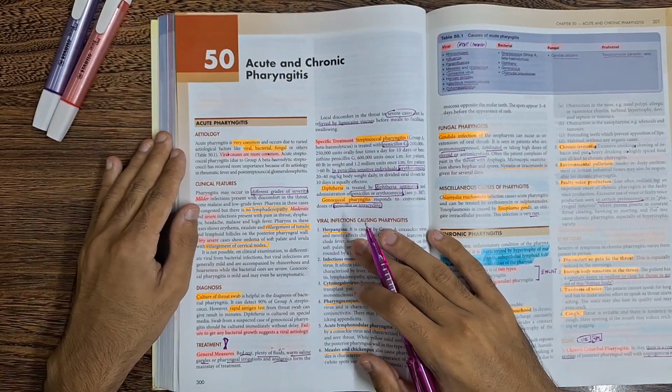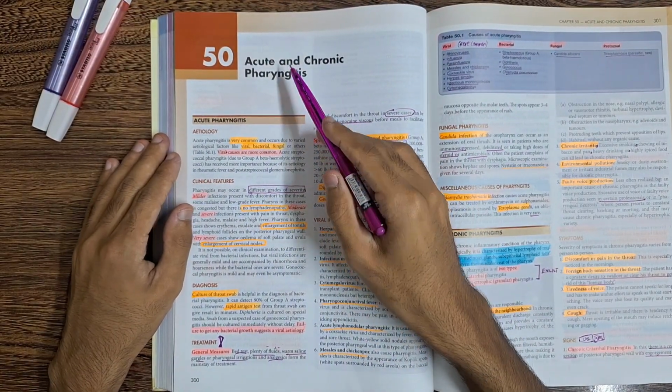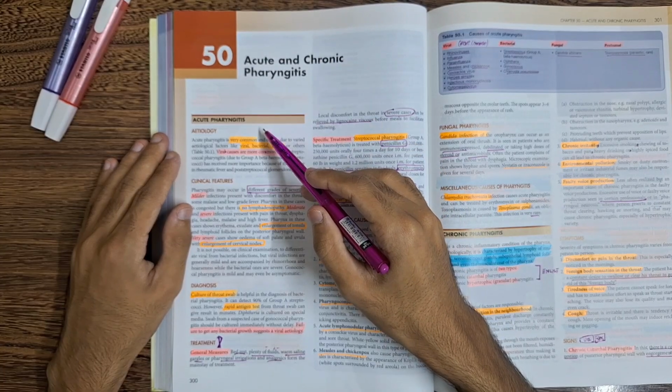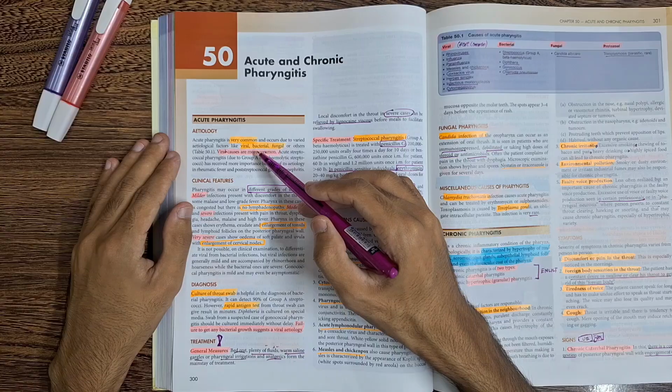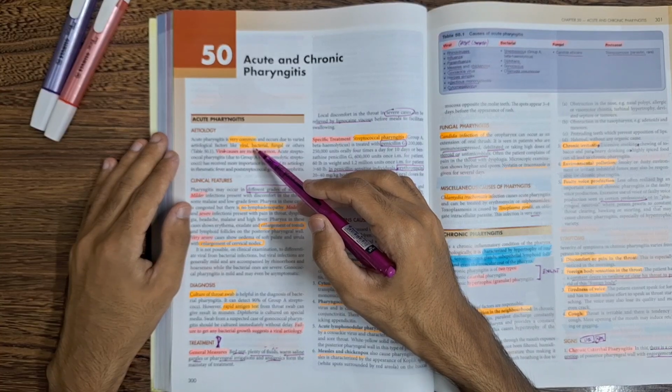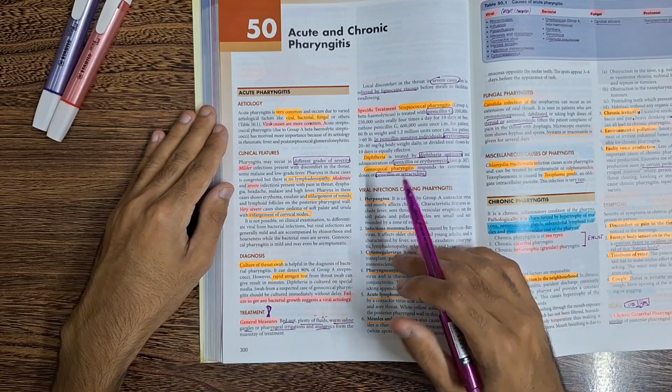Today our topic of discussion would be pharyngitis. It is of two types, acute and chronic. In acute pharyngitis, there are different causes. The most common cause is viral. It can be bacterial, fungal, or protozoal, right? And the clinical features are of different severity.